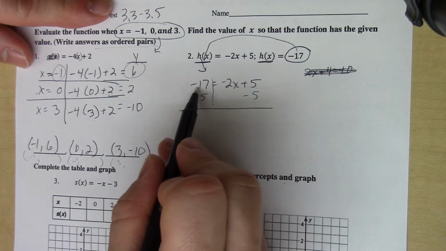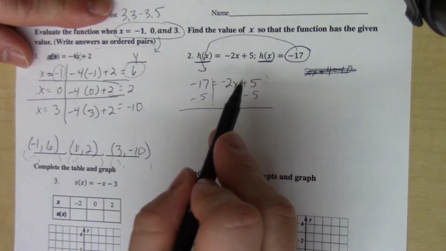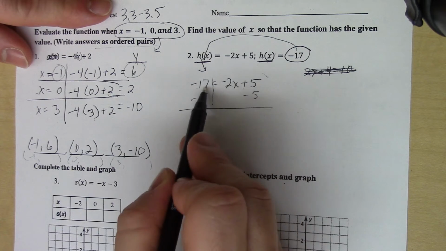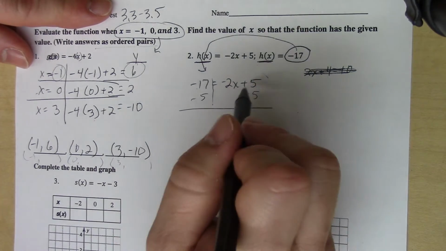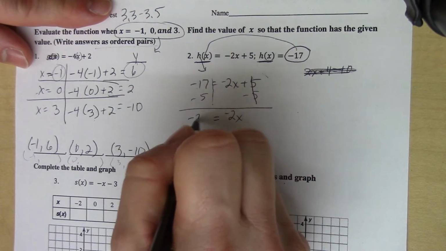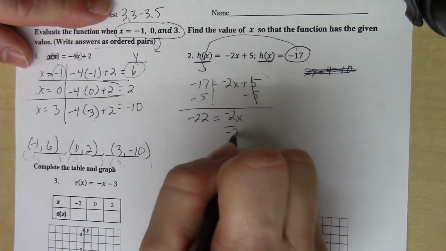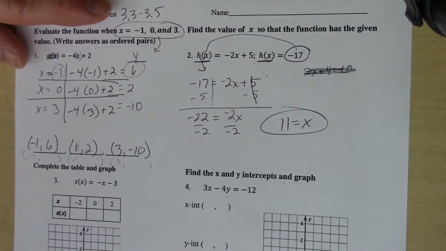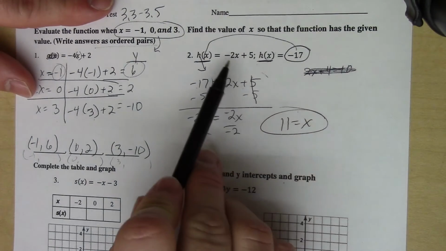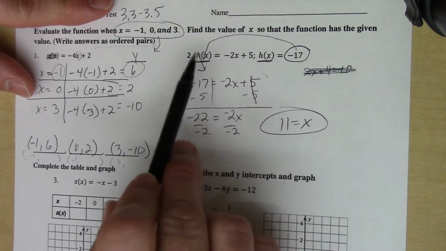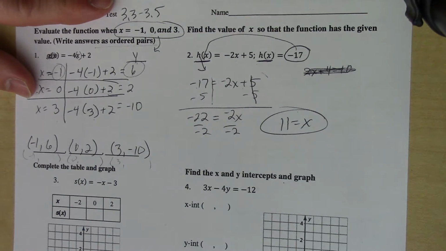The number's chilling over here already. There's more on this side. Take away from the side that has more is always the answer, and not the x, because there's no x over here to combine it with. So I combine them, I get rid of those. My -2x doesn't go anywhere. Over here, when I combine those, I get -22. And you divide, and that's all it is. 11 equals x, and that is the solution. I can double check. When I plug 11 in here, -2 times 11 is -22, plus 5 is -17, which is what we said h of x equals.